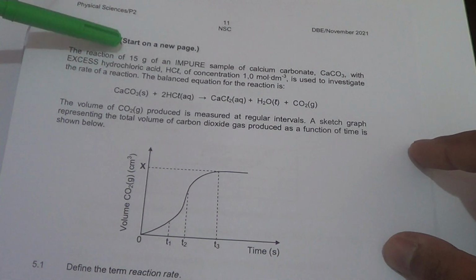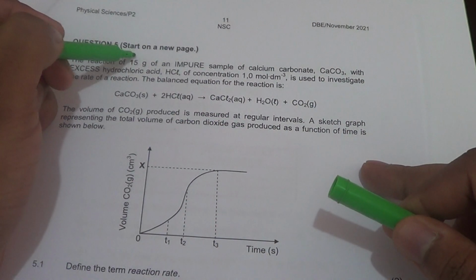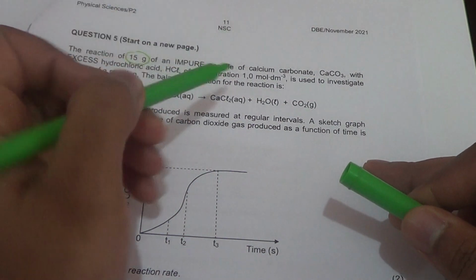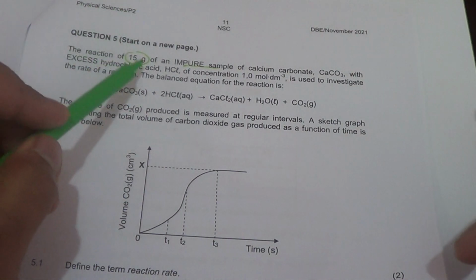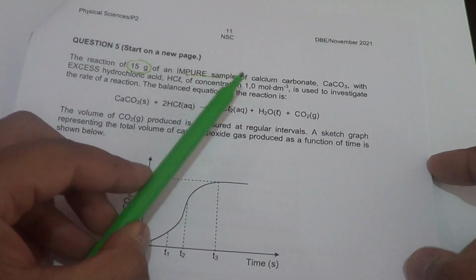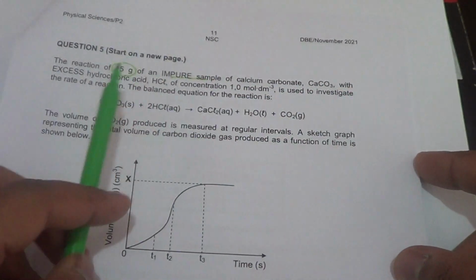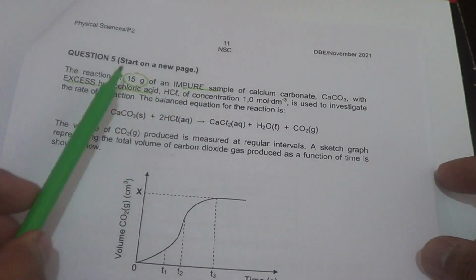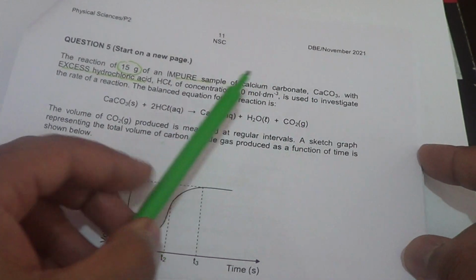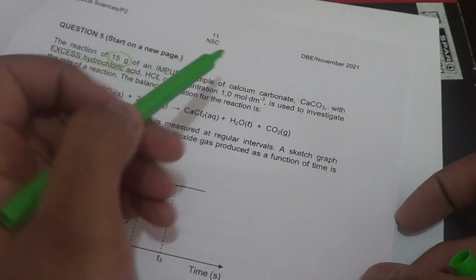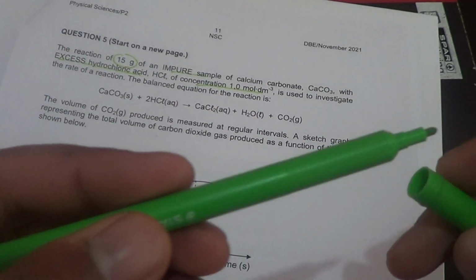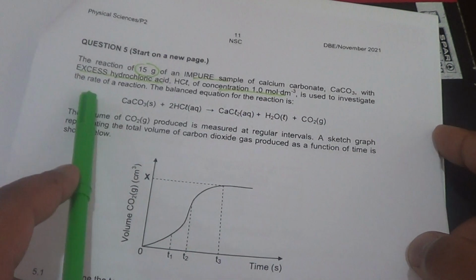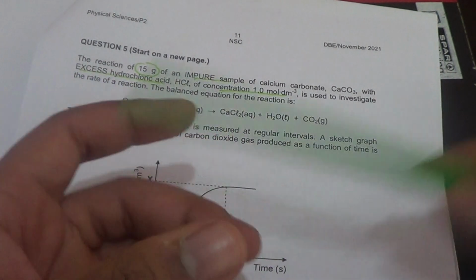Now question 5 says the reaction of 15 grams, that's the mass. So now you're dealing with stoichiometric calculations of an impure sample. Impure means it's not pure, so not all of this 15 grams is going to be taking part in the reaction. Of calcium carbonate, with excess acid, meaning the acid will remain after the reaction is completed. That means the limiting reagent here is the calcium carbonate because it gets exhausted first. Then they're telling us that the concentration of our acid is 1.0, just 1 mole per decimeter cubed, and it is used to investigate the rate of the reaction. So here it's a question on the reaction rate.